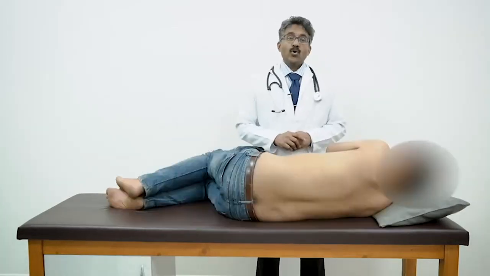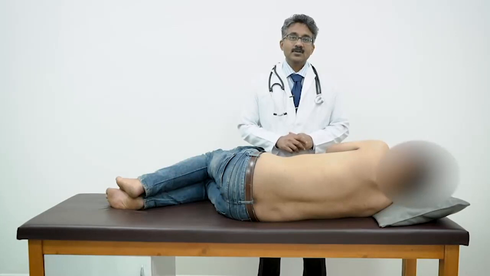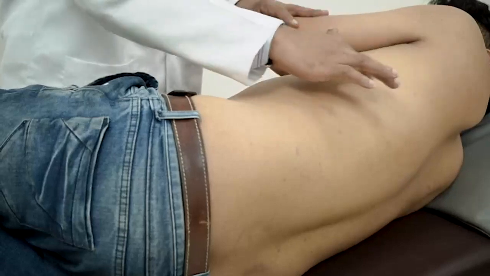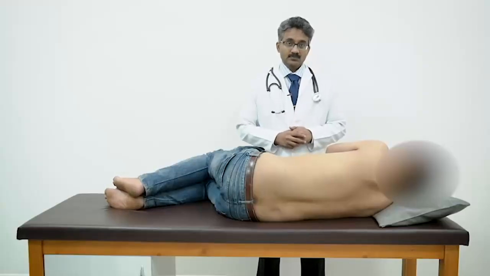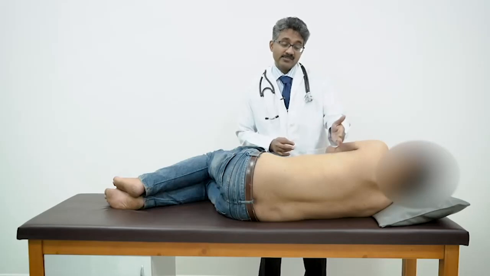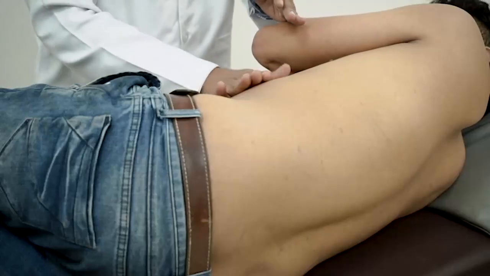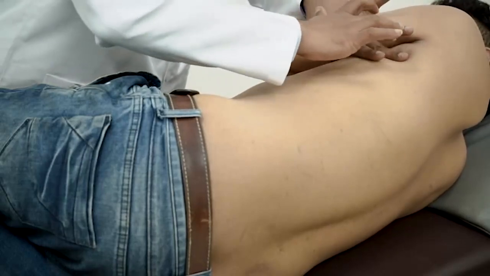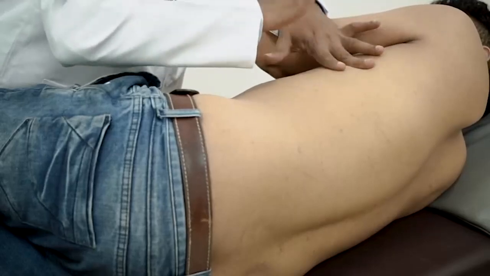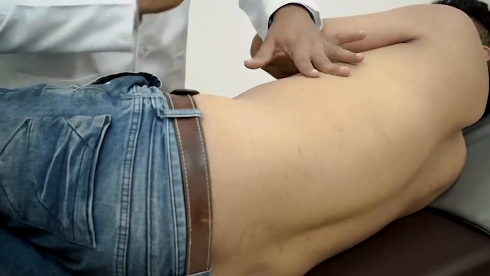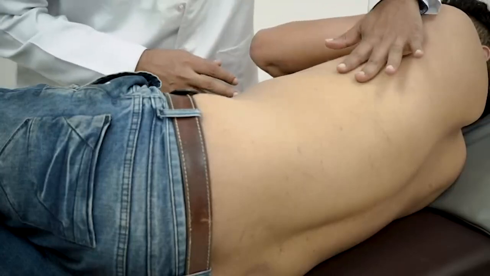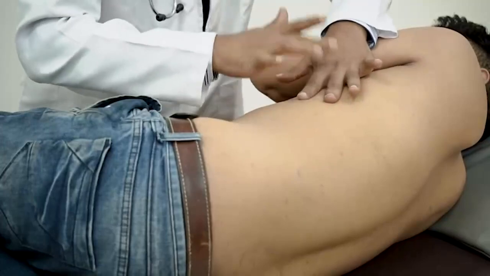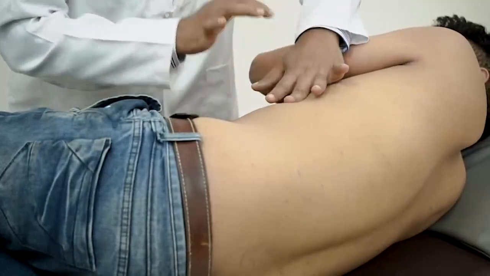Nixon method. What you do in the Nixon method is, find the lower border of lung resonance in the posterior axillary line. This is the posterior axillary line. From that lower border of lung resonance, you come towards the costal margin. This is the costal margin. So here I got the dullness.